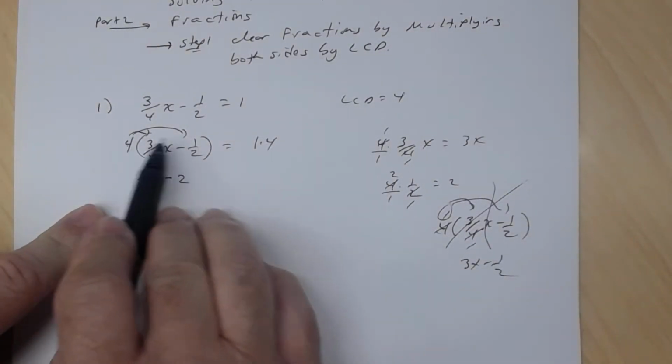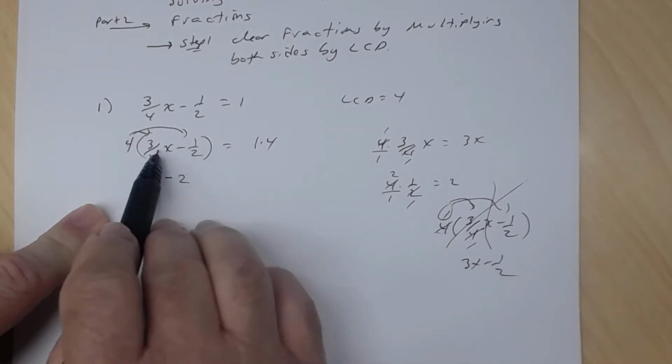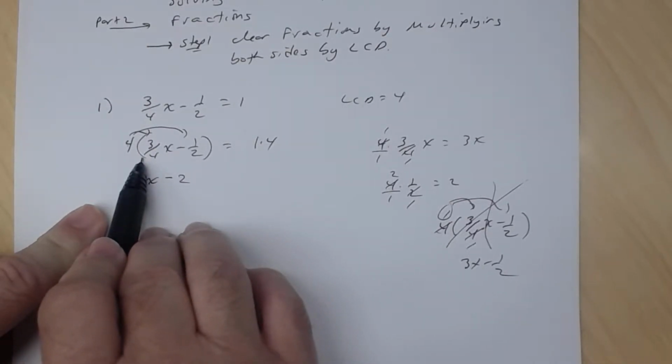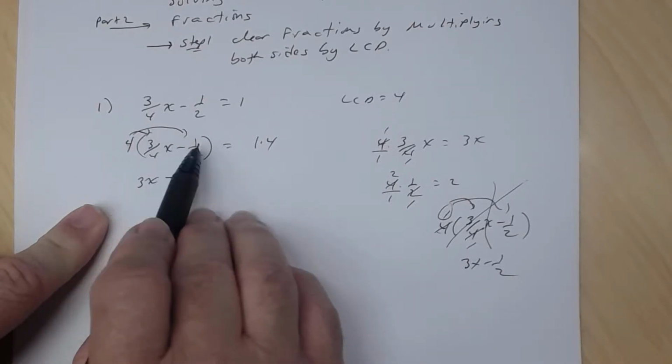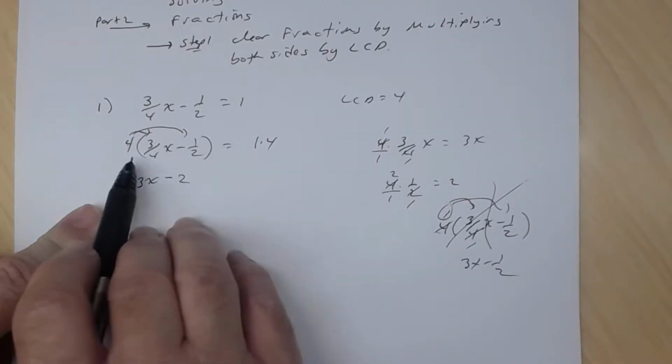Distribute first, and then reduce. Don't reduce these first. That's mathematically incorrect because then you'll be distributing the wrong factor. You need to be distributing a 4.